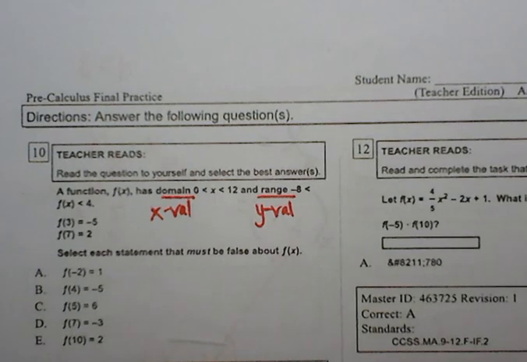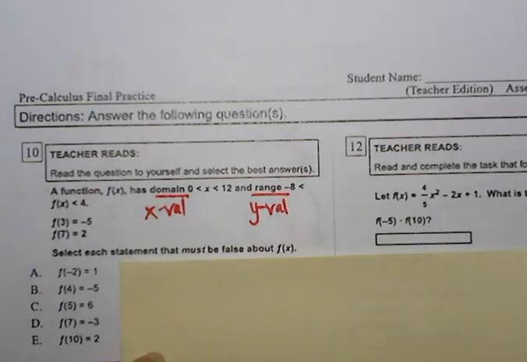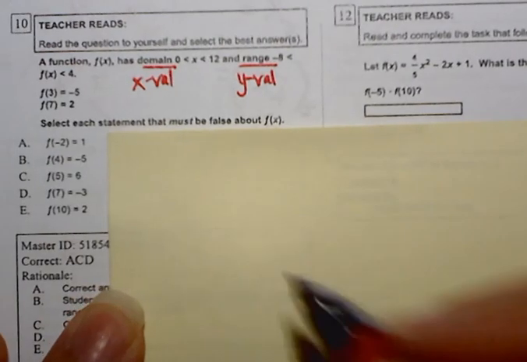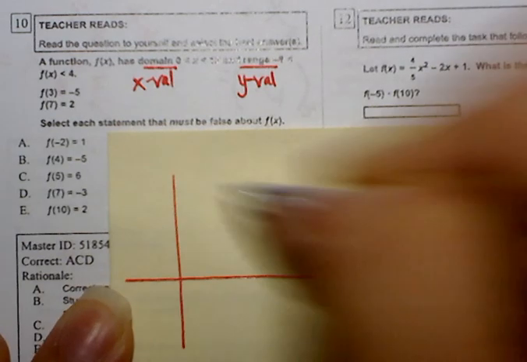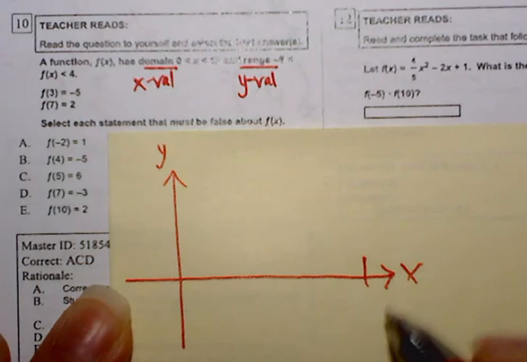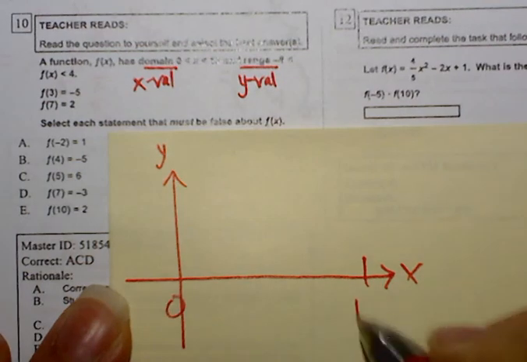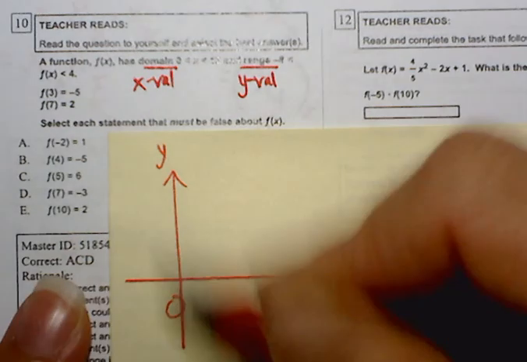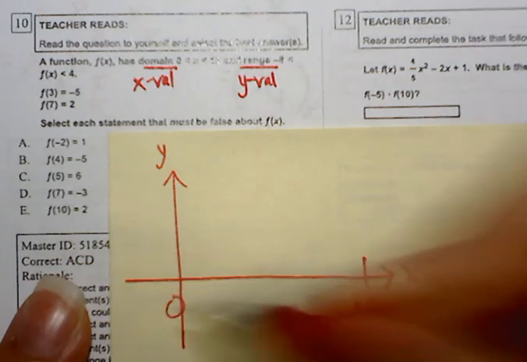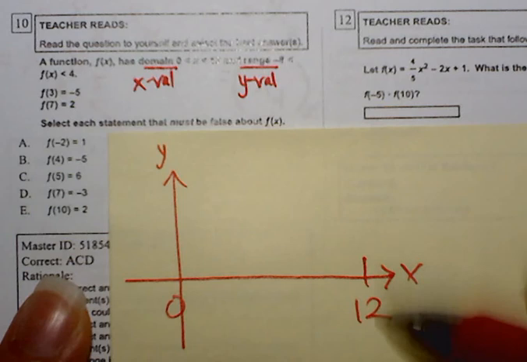So the domain, on a graph, is between 0 and 12. Basically, my graph on the x-axis only exists between 0 and 12. We only have service in this area. Will any x values go into the negatives? No. Will x values go beyond 12? No. So my whole graph has to be between this boundary.